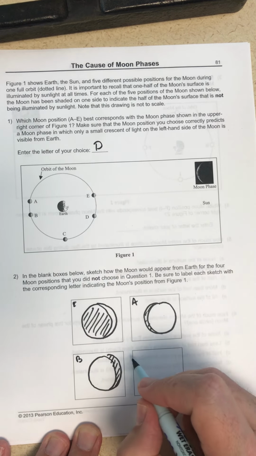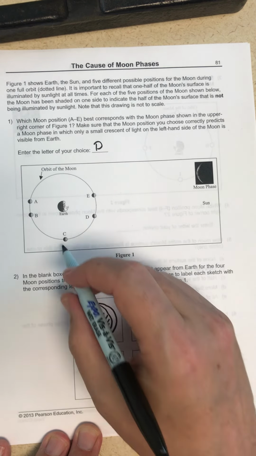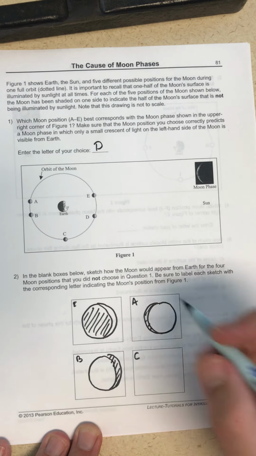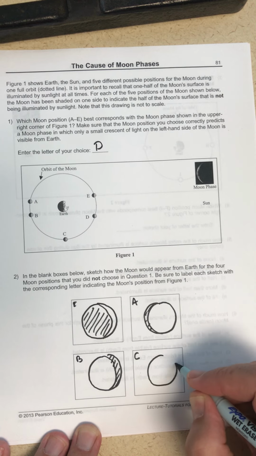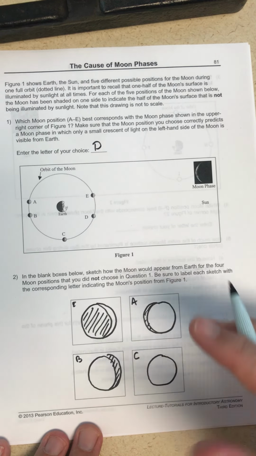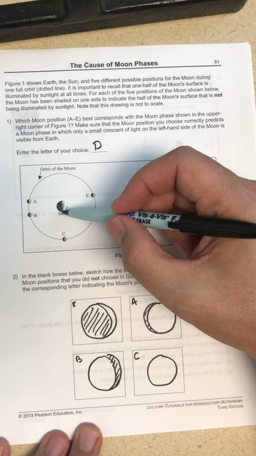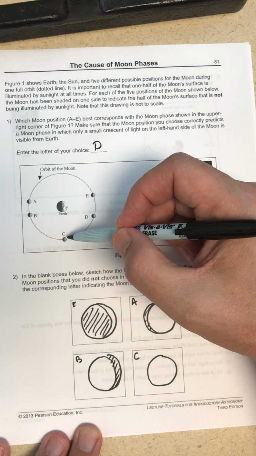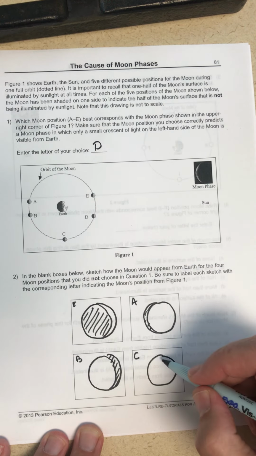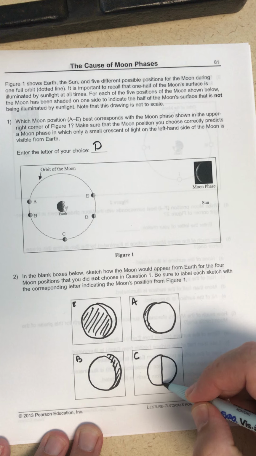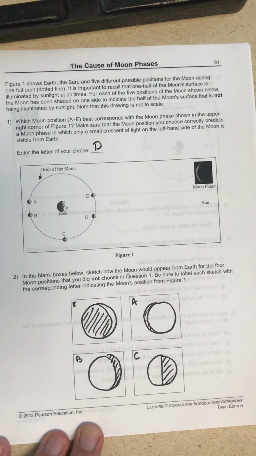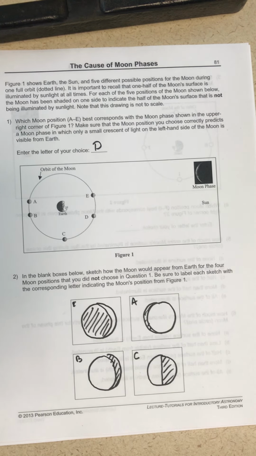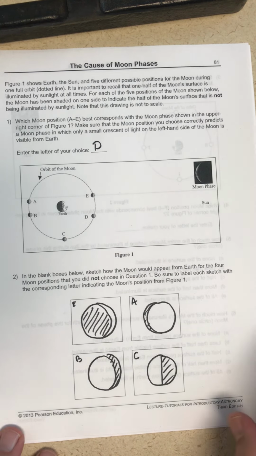And the last one is going to be for D. Oh, sorry, C. I already did D. So for C, this is our third quarter moon, our half moon. As I'm on Earth facing the moon so I can see it, it is going to be the left-hand side lit up, the right-hand side dark. So the left-hand side lit up, right-hand side in darkness. All right, let's move on to the next part.